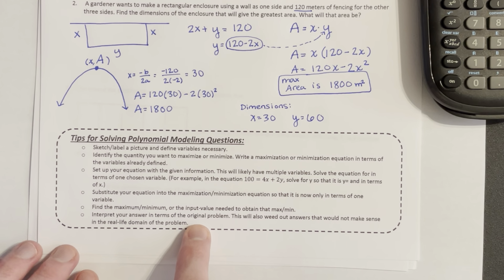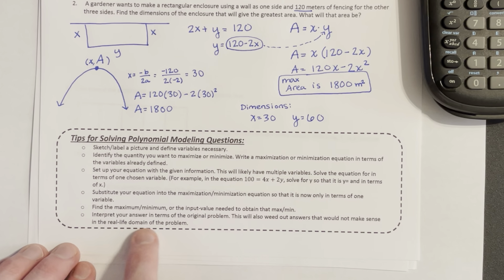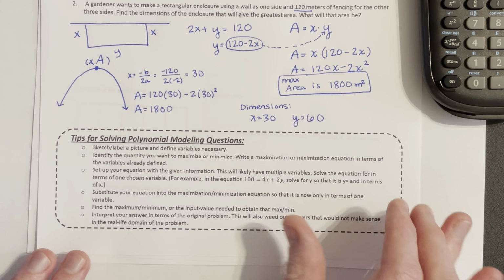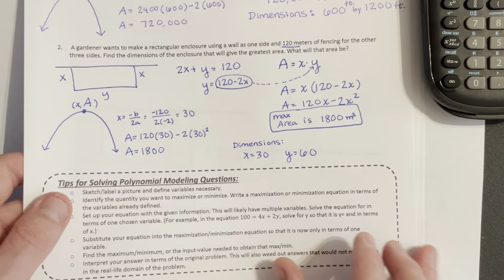There's where our kicker is going to be, because sometimes we're going to run into a problem where we have things that do not work in a real-life domain, or we may get multiple answers, and we'll see what that looks like here in a second.